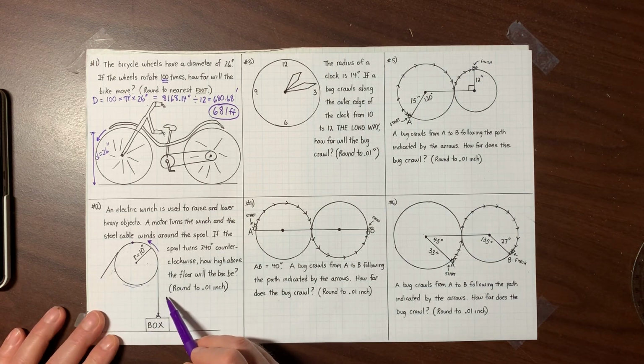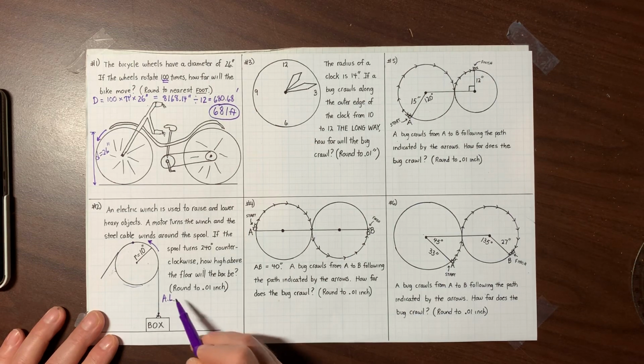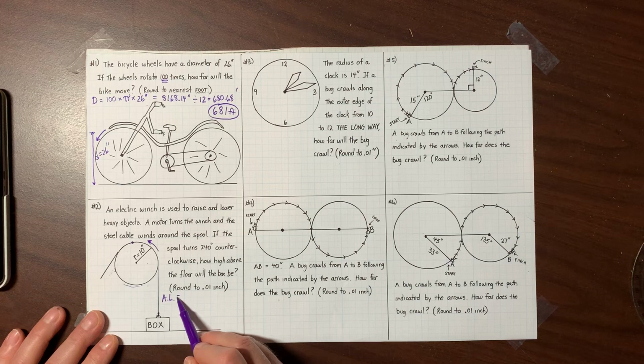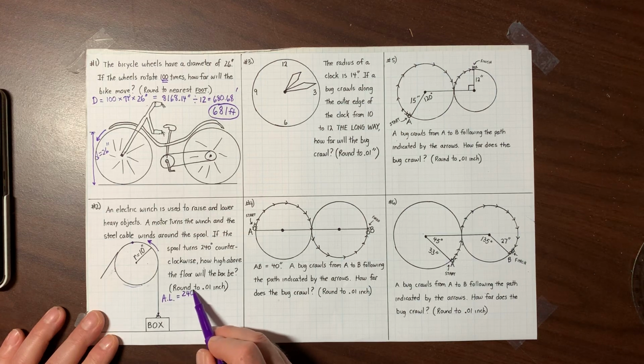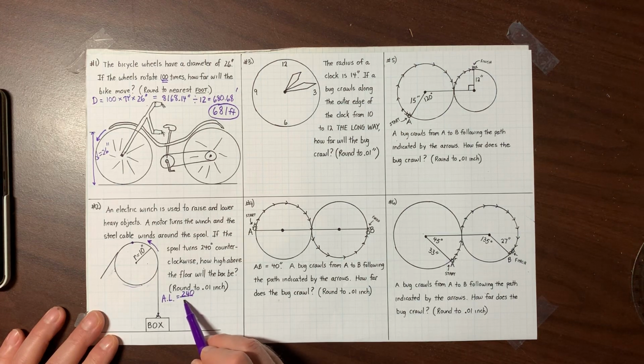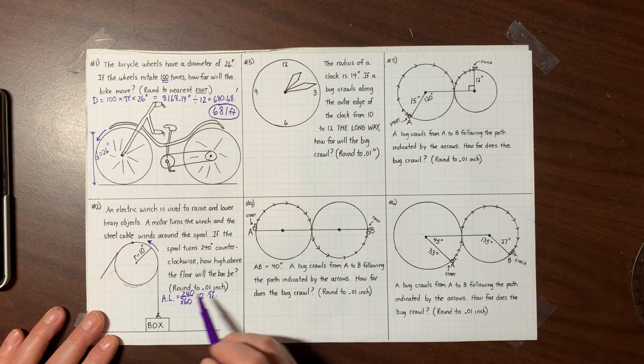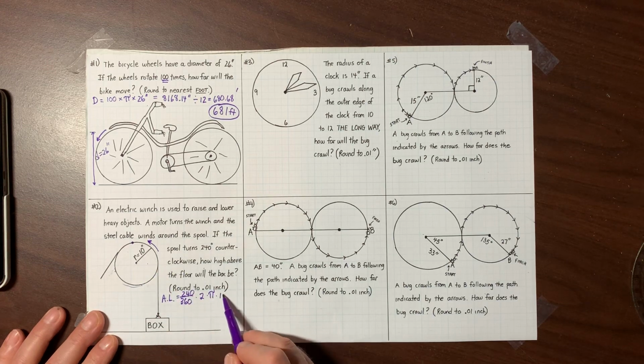And the arc length for this problem, which would be equivalent to the distance that the box rises, is going to be the degree measure of the rotation, which is 240, divided by 360 times 2 times pi times the radius, which is given as 10 inches.